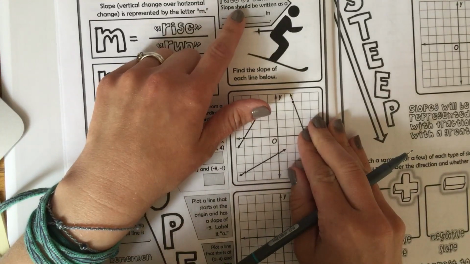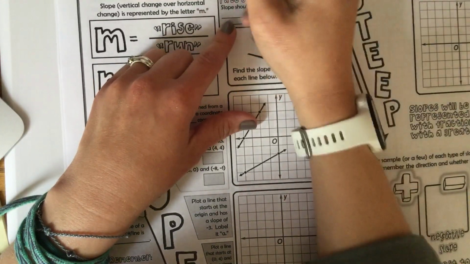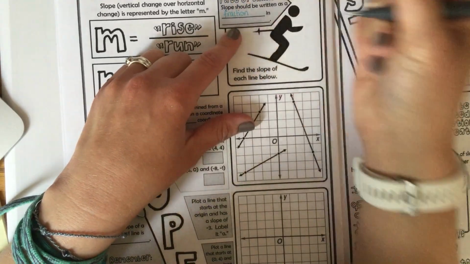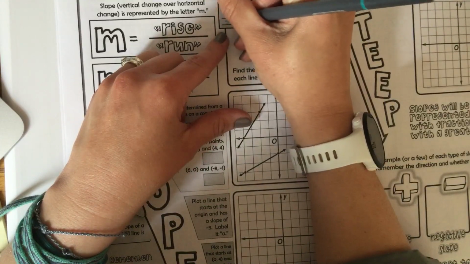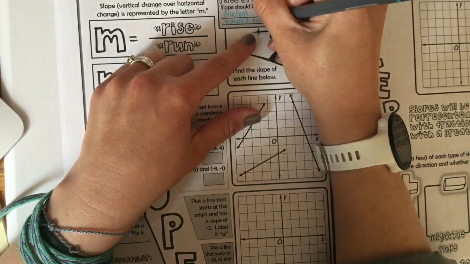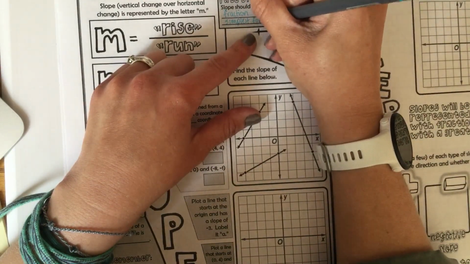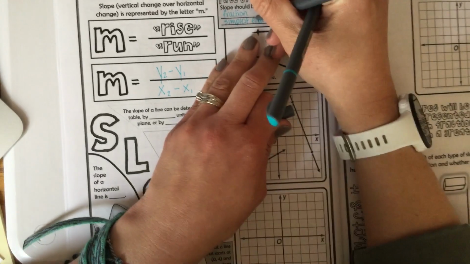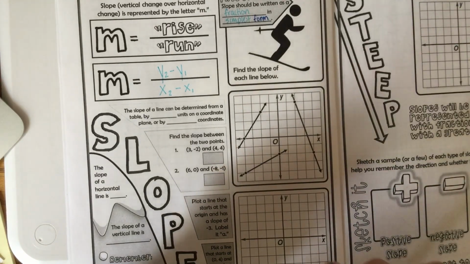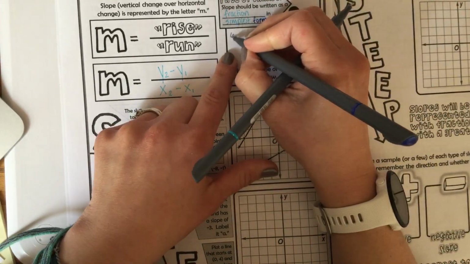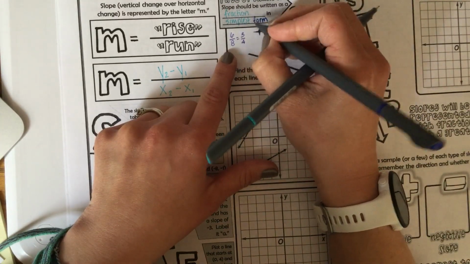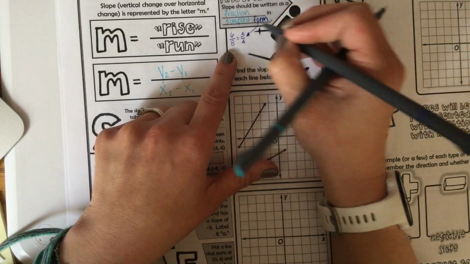Slope represents the rate of change. Slope should be written as a fraction. This fraction should not be a mixed number, but it should be reduced. This is called simplest form. F-O-R-M. So for example, I might have something like 6/8, but you should write that as 3/4. This would be simplest form.